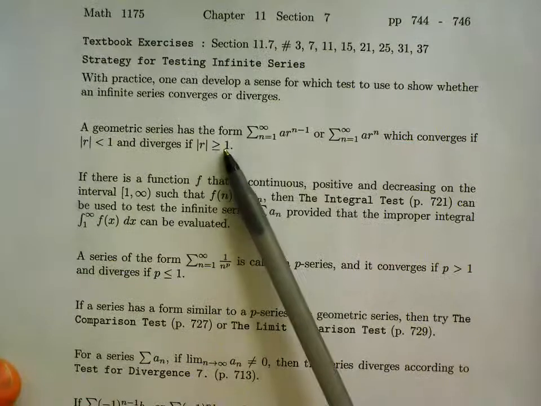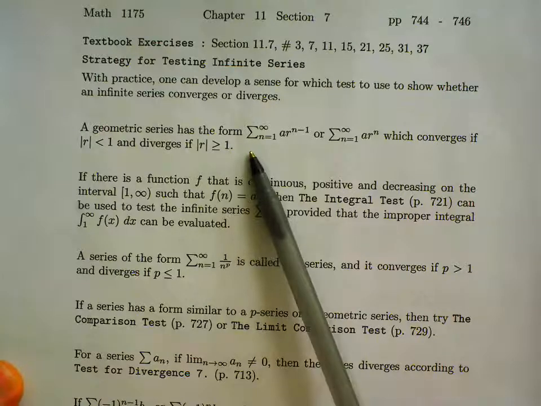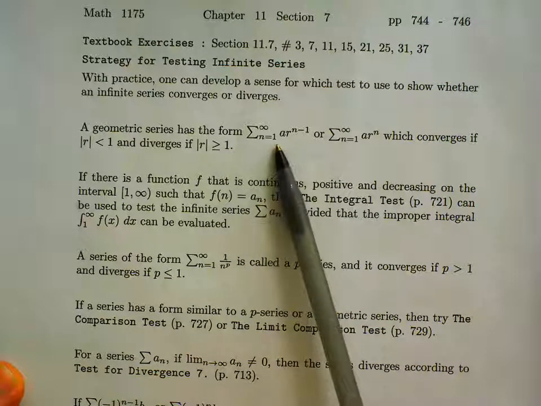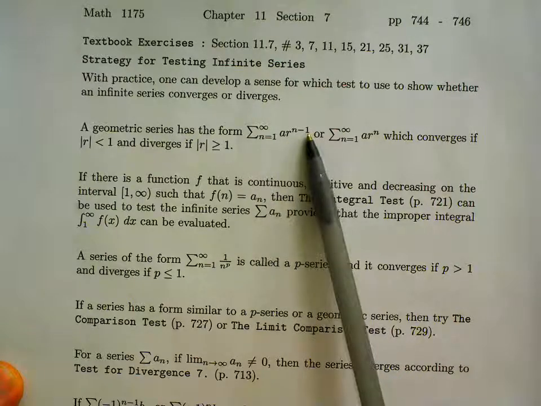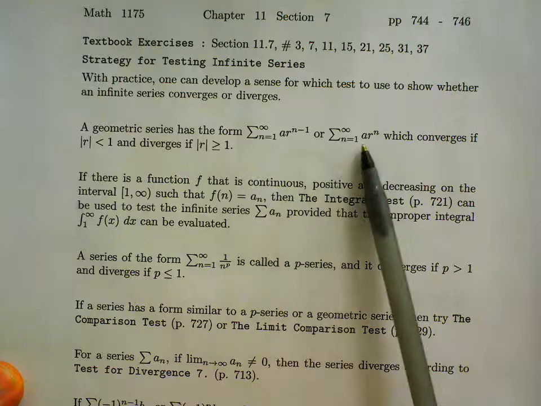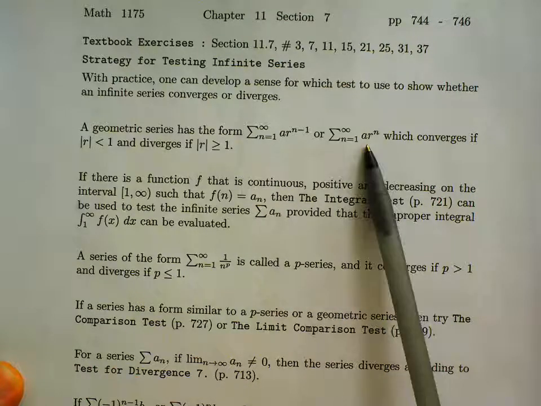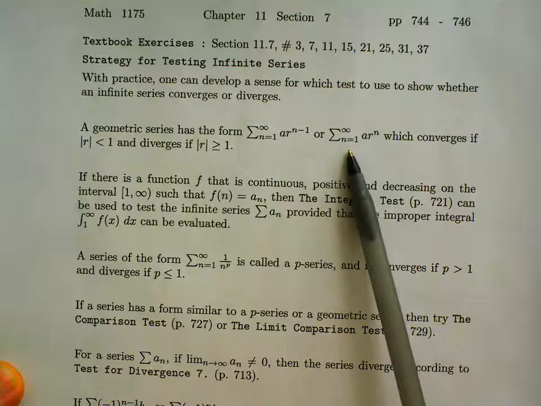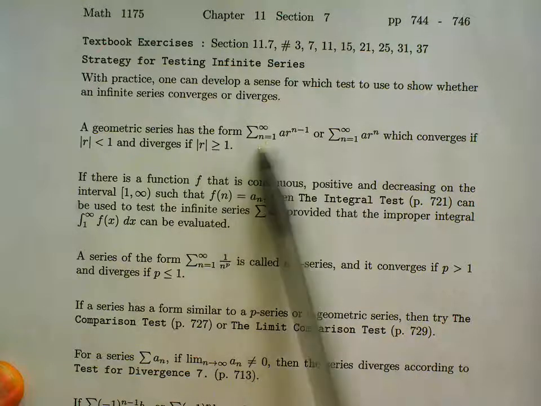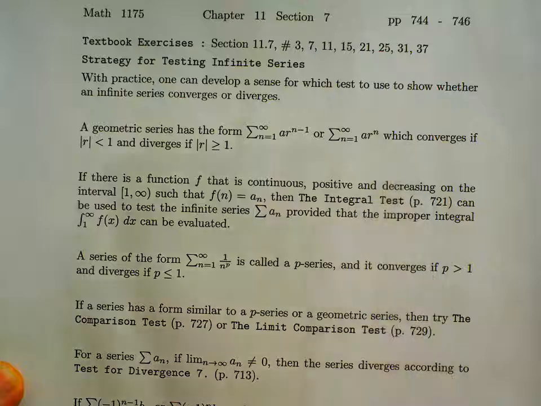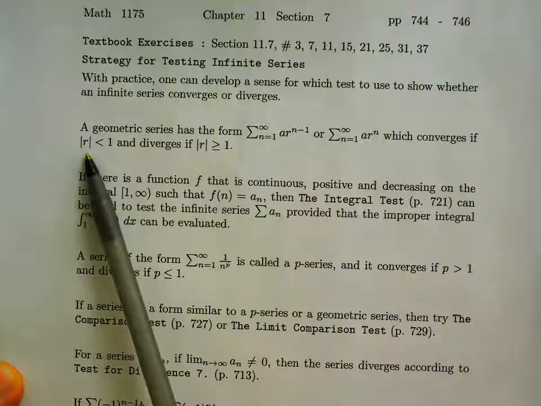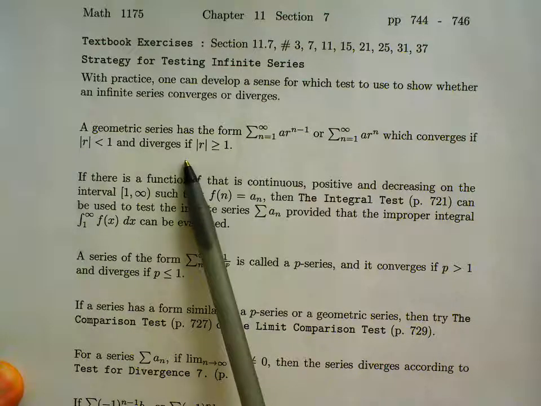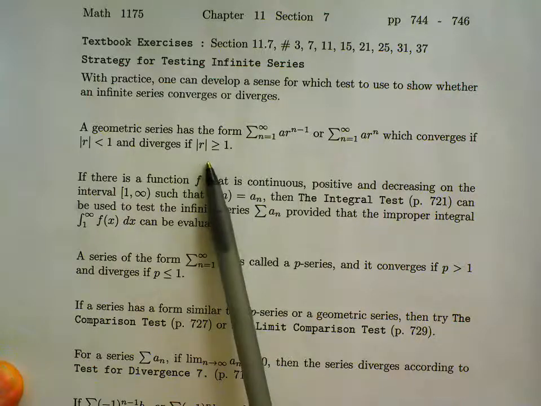A geometric series has one of these two forms. The terms could be in the series a times r to the n minus 1 as n goes from 1 to infinity, or just a times r to the n as n goes from 1 to infinity. Regardless, those series will converge if the common ratio is less than 1 in absolute value, and it diverges if the absolute value of the common ratio is greater than or equal to 1.